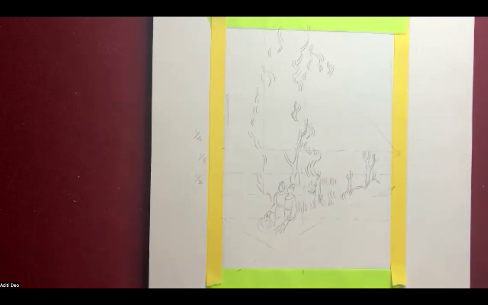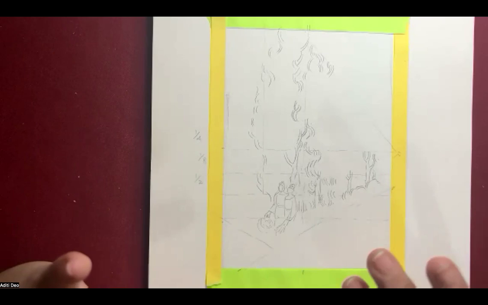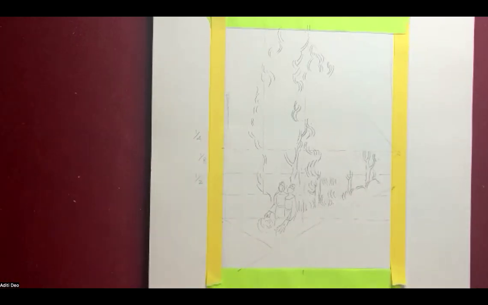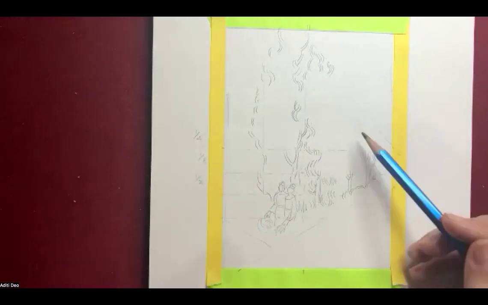How's everyone doing so far? Are you comfortable doing this? Okay, so while you're doing this, please remember to breathe. Don't hold your breath, don't bite your lip, don't stiffen your body up. It's just a painting. Everything will be fine. I can guarantee you at the end of it, no matter what happens, it will look good.